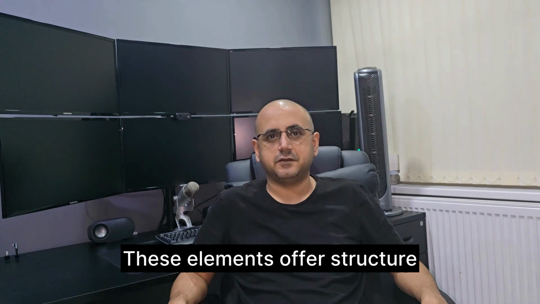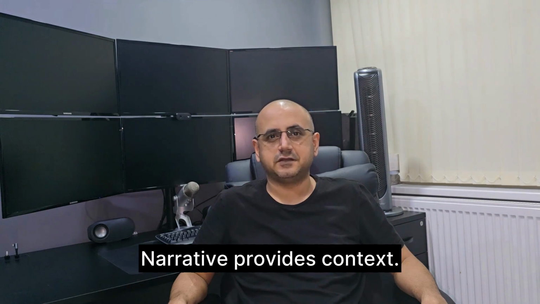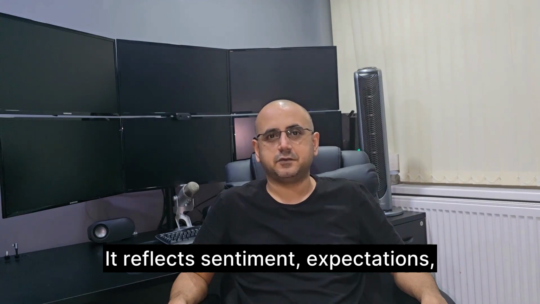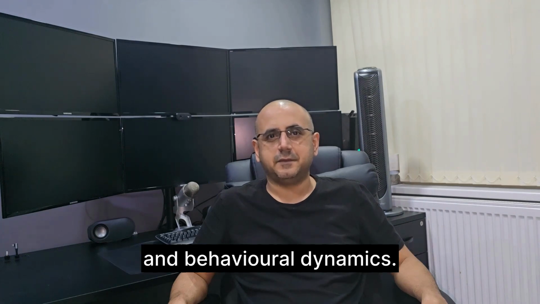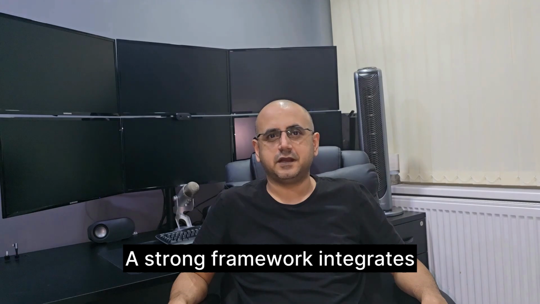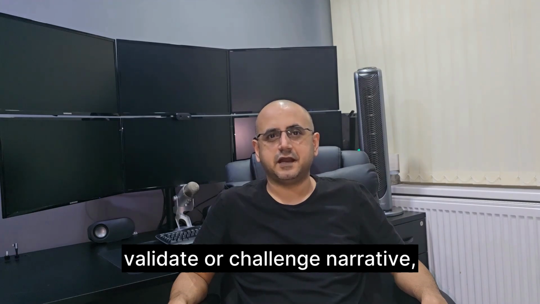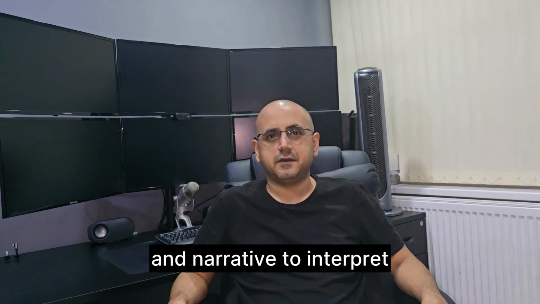These elements offer structure and objectivity. Narrative provides context. It explains why markets are behaving in a certain way. It reflects sentiment, expectations, and behavioral dynamics. A strong framework integrates both. It uses data to validate or challenge narrative, and narrative to interpret data.